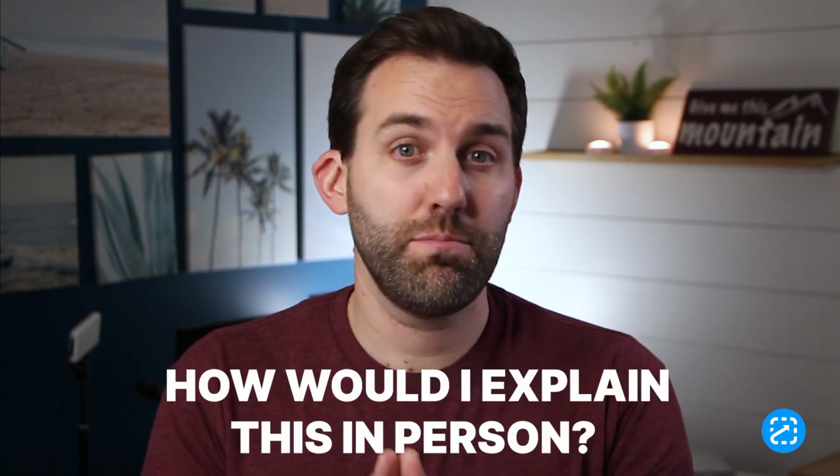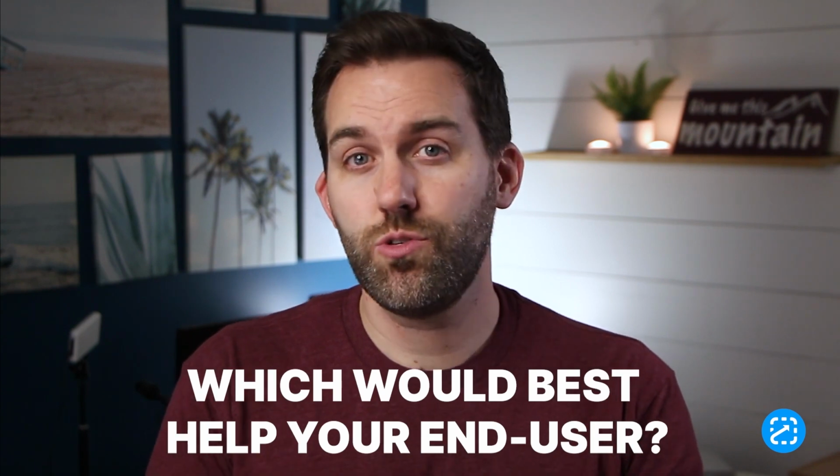But deciding which of these three article types to use when writing your guides can be difficult. The key is to ask yourself, how would I explain this in person? And then consider which would best help your end user do something. Now, getting a little more specific, here are some simple guidelines I follow to help me decide which type of article I'm writing for any given procedure.